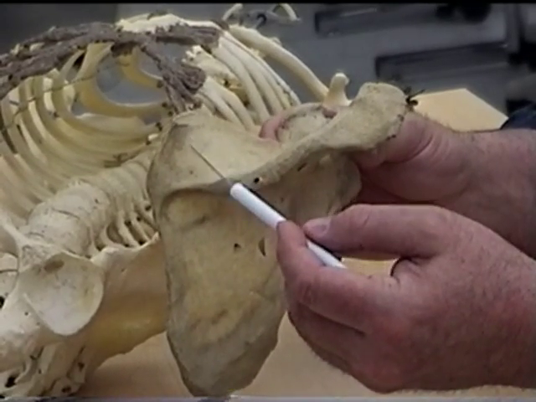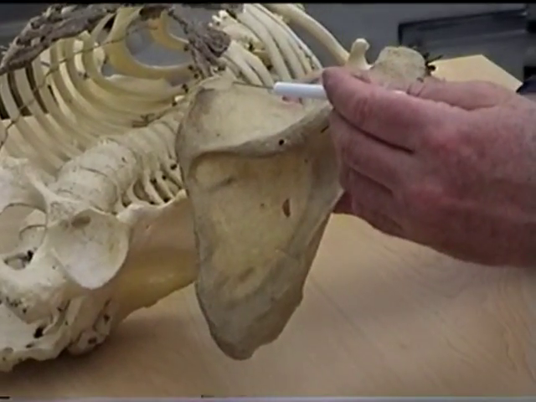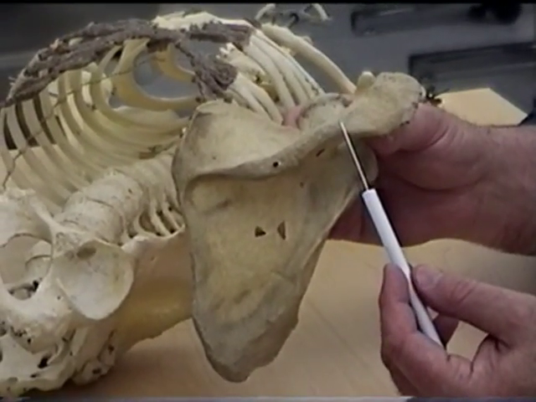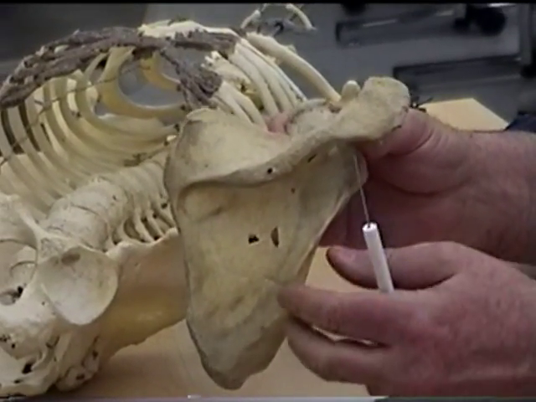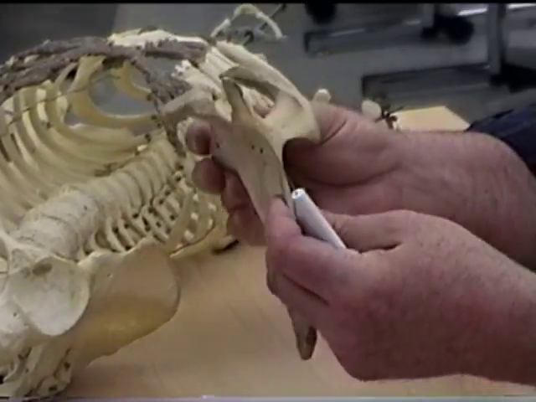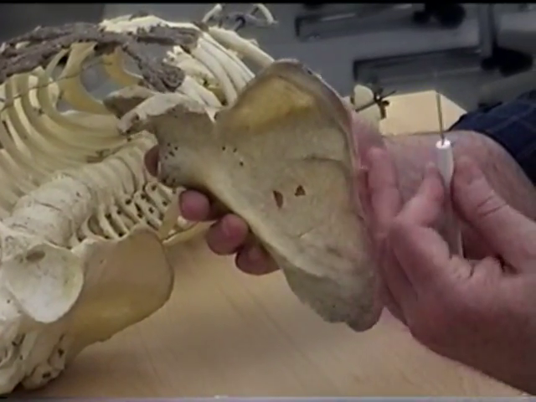In anatomical position, this bone would sit like this, being inferior and superior, and this would be the posterior surface. When you organize it as it would sit on me, it would sit like this. So we know this would be a right scapula.